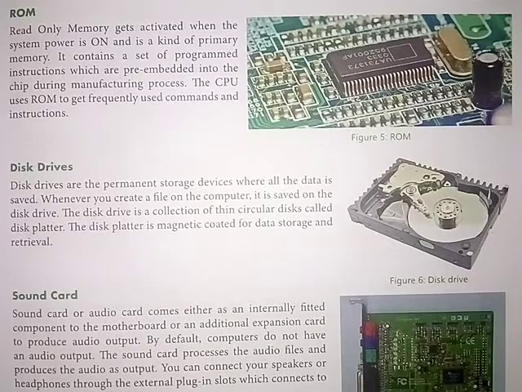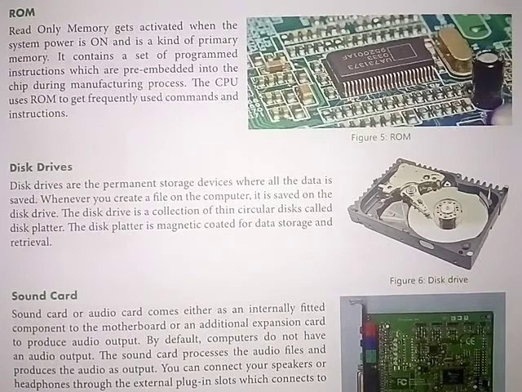Disk drives. Disk drives are the permanent storage devices where all the data is saved. Whenever you create a file on the computer, it is saved on the disk drive. The disk drive is a collection of thin circular disks called the disk platter. The disk platter is magnetic coated for data storage and retrieval.